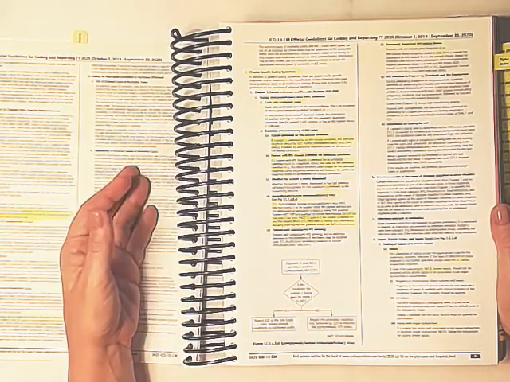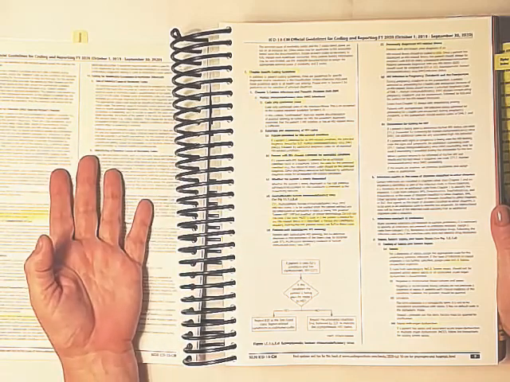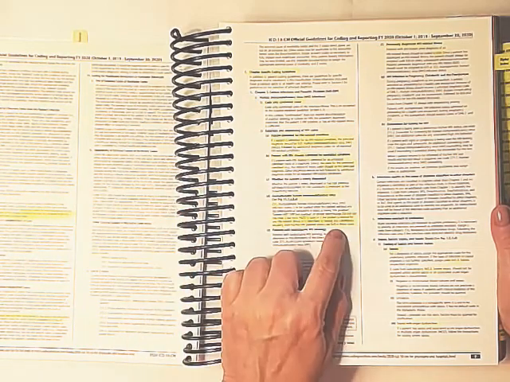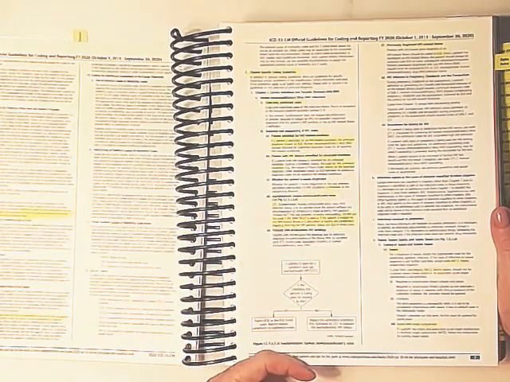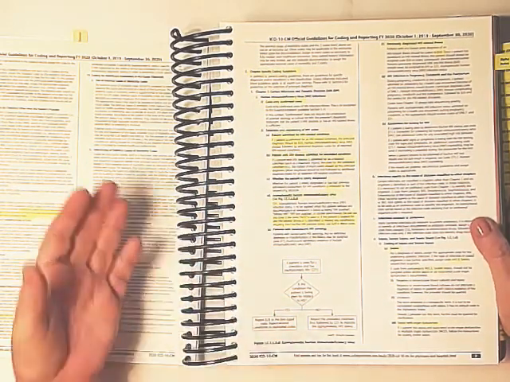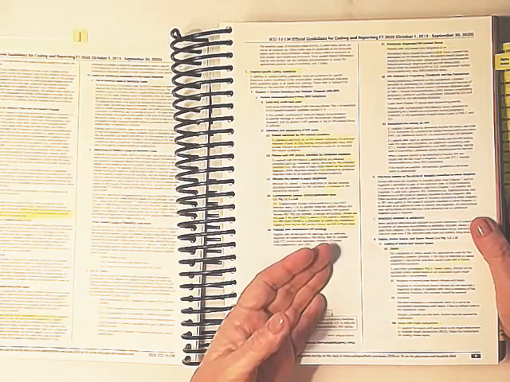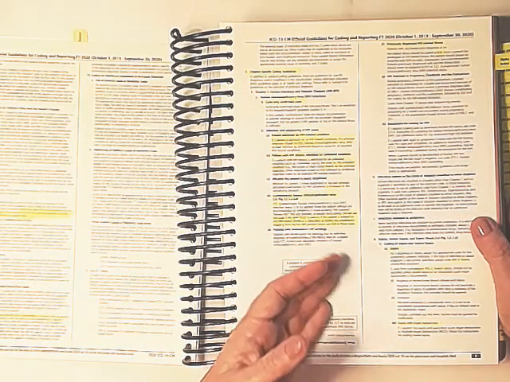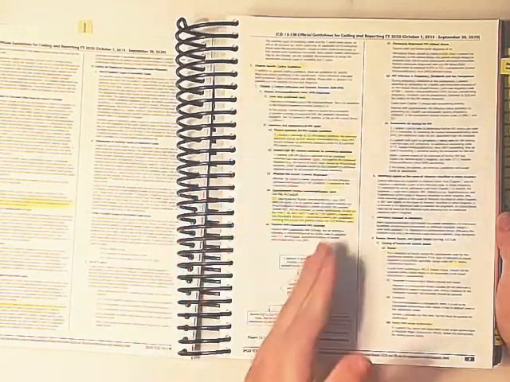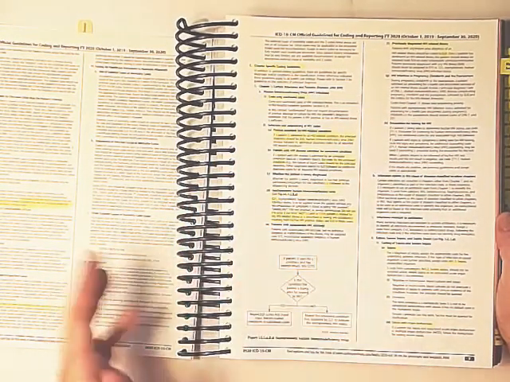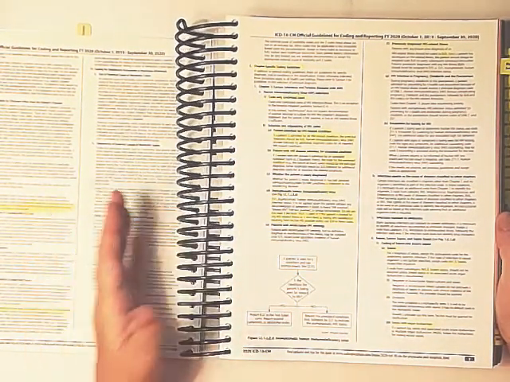And if they had never had an AIDS-related illness, that would be the sign that they were a B20 from now on. But these guidelines give you good guidance on how to code for the sequencing and what to put first.